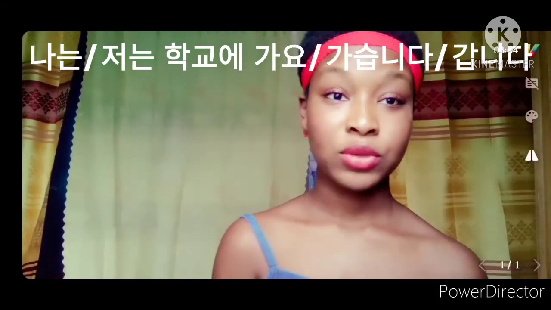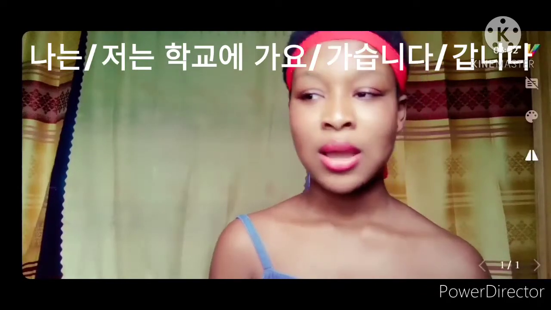I am very happy to be able to teach you this because I had a very hard time trying to figure this out in my head. Whenever I'm trying to make a Korean sentence and an English sentence, it always gets mixed up, and I'm very happy to be able to teach you this.